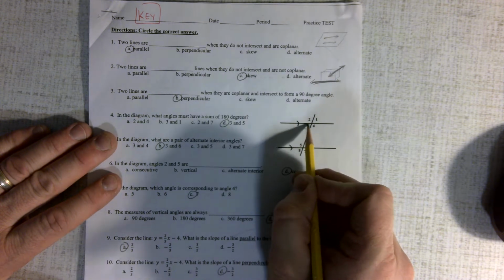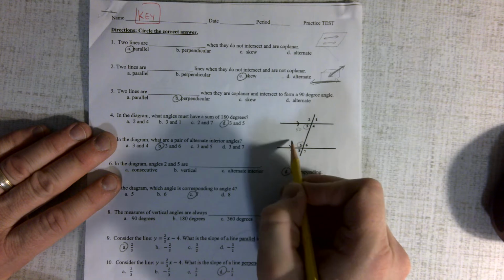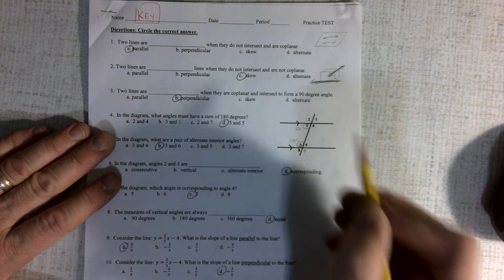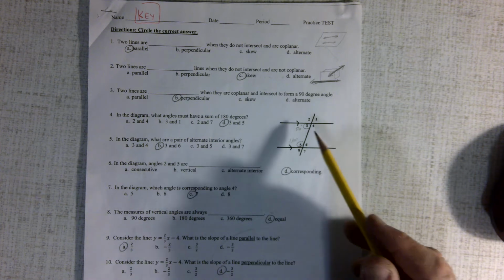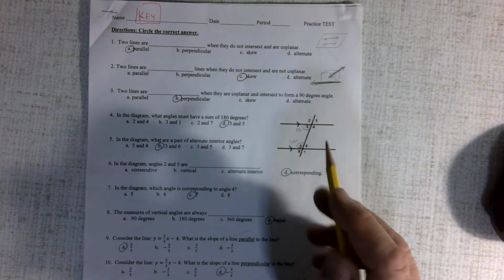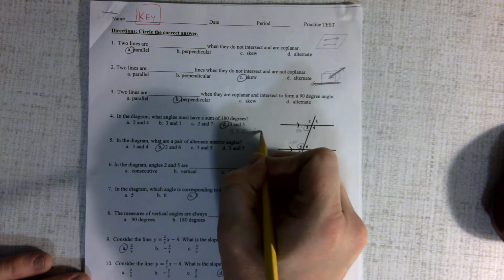Well, this one and this one, I mean, this looks like it's about 50. This looks like it's about 130. You can't estimate that way. The acute angle and the obtuse angle, because they're alternating, or sorry, they're same side. These are same side interior, or we say consecutive.